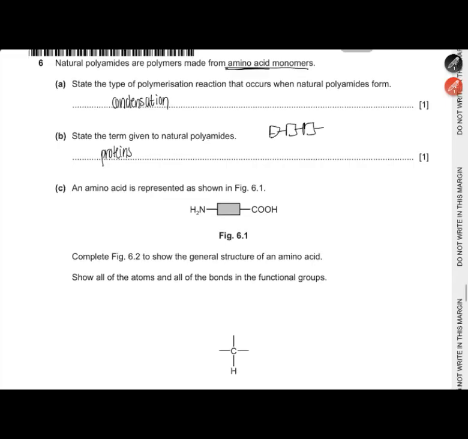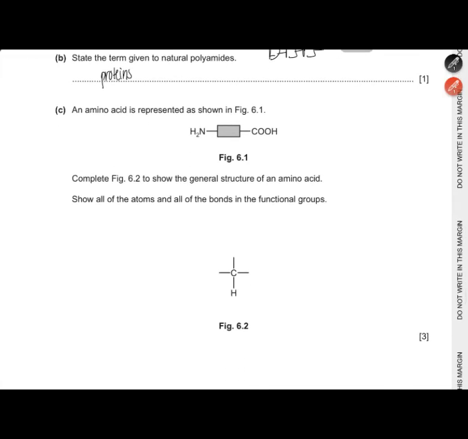An amino acid is represented as shown in the figure. Complete this figure to show the general structure of the amino acids. Show all the atoms and all of the bonds. Now CH, this is our group. On the left side, we have to draw nitrogen, which is connected to two hydrogen atoms. On the right side, we have a carboxylic acid, C double bond O, O and H.